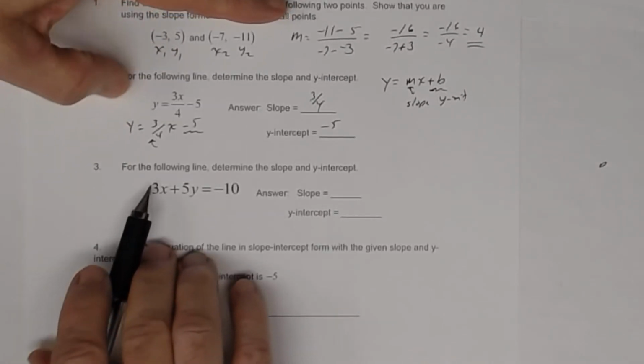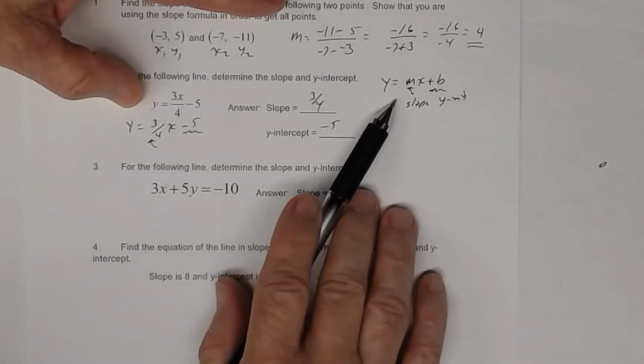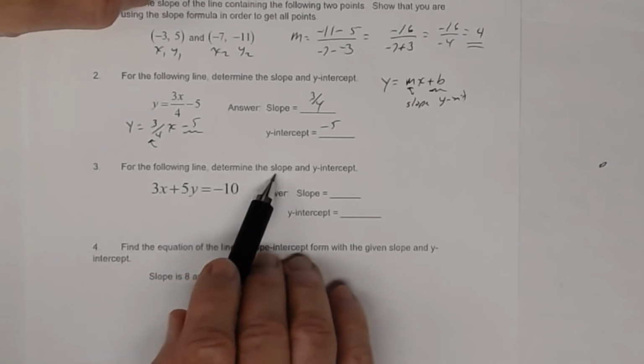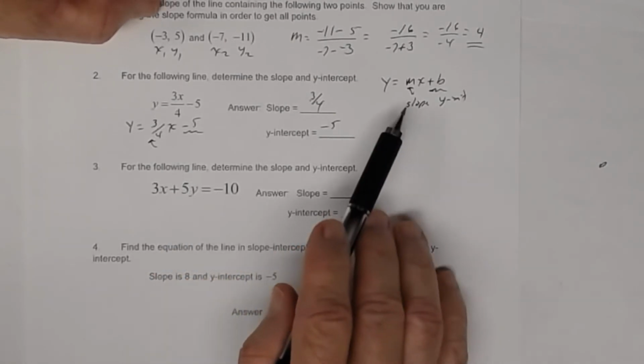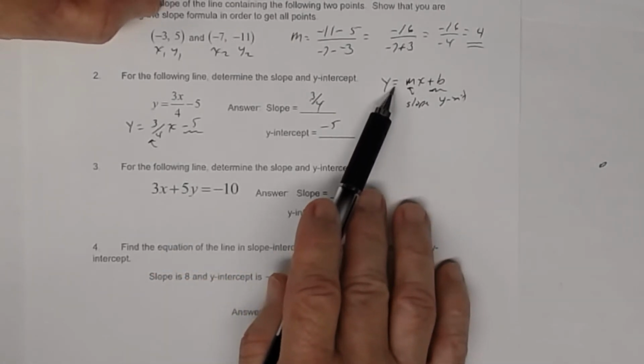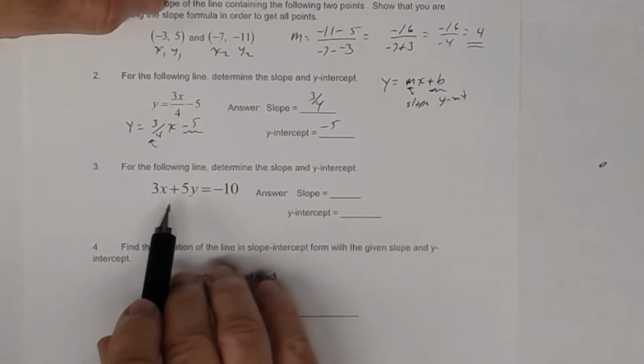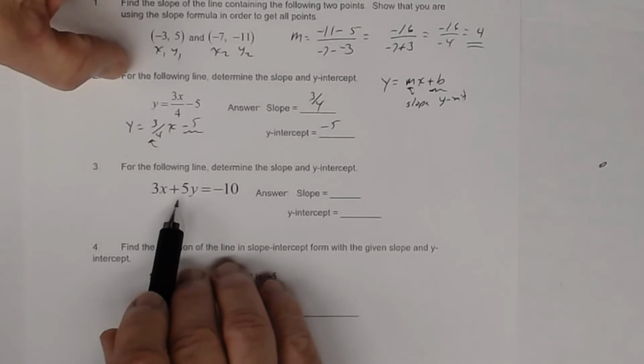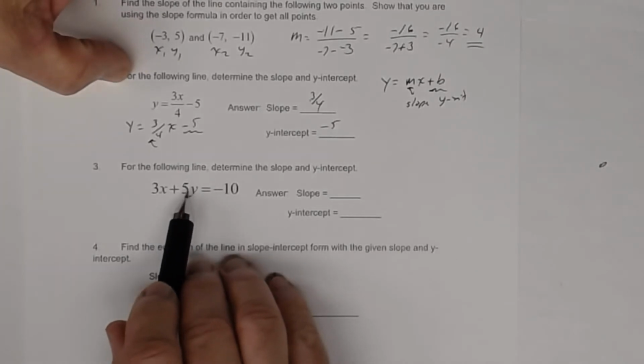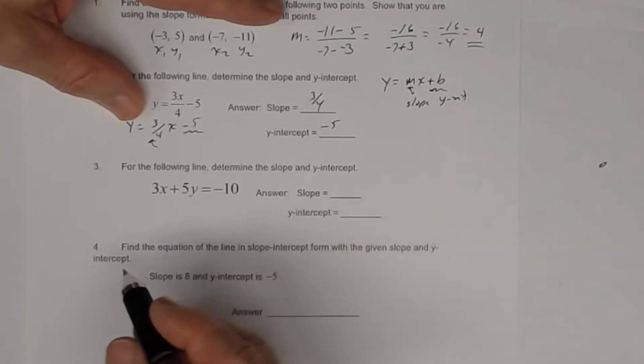In number 3, so we talked about slope-intercept form. So if you want to find the slope and the y-intercept, then if you can write this in slope-intercept form, you can easily determine the slope and the y-intercept. Well, this is not in slope-intercept form, but we can easily do that. It's very easy to get y by itself. So let's go ahead and do that. So let me go ahead and do that here.